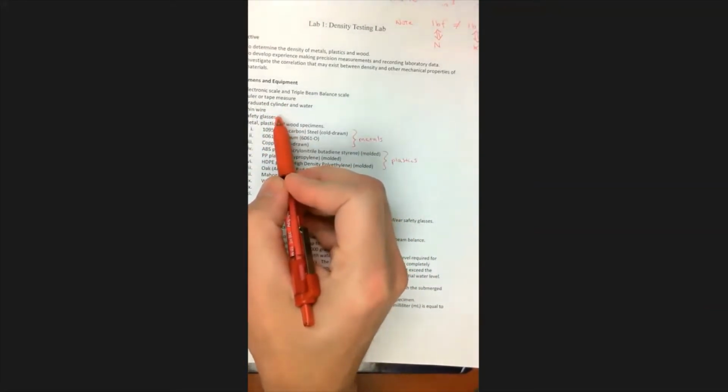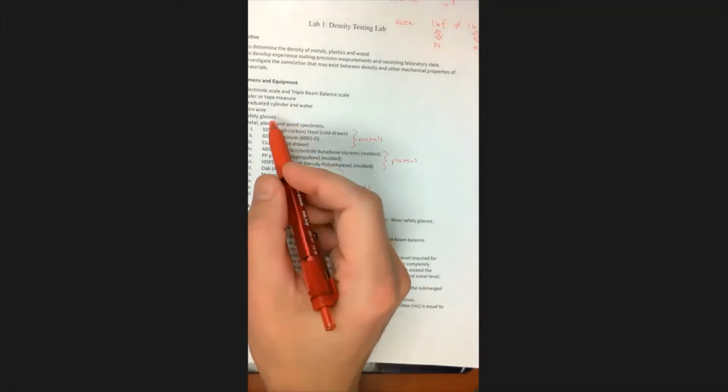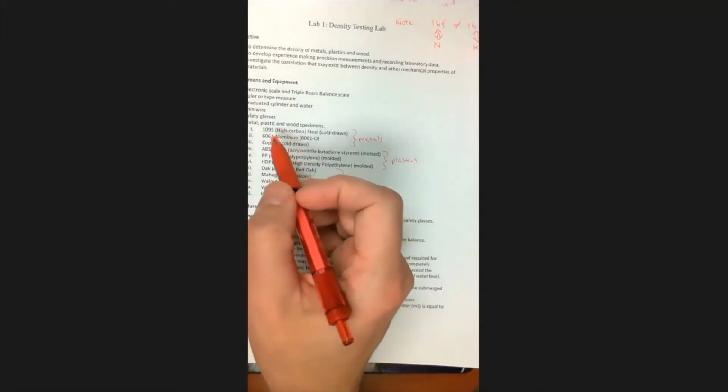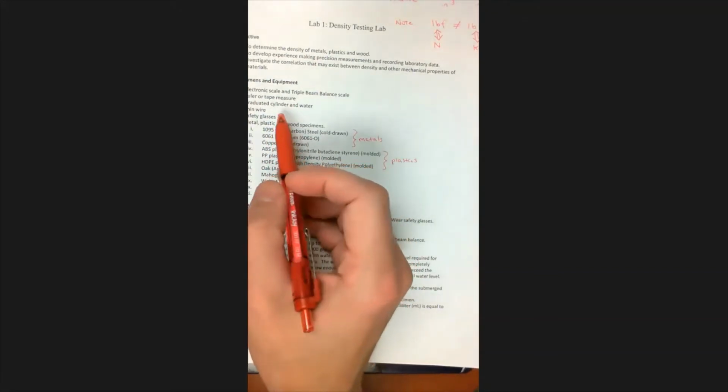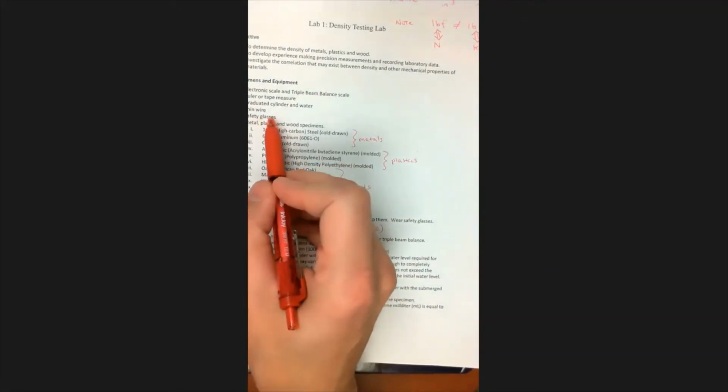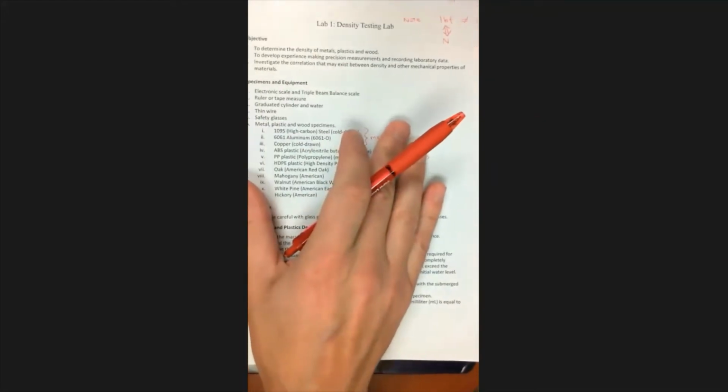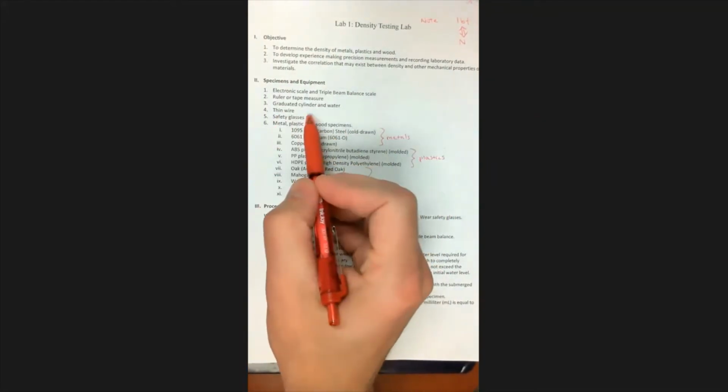We need safety glasses. Yeah, it's a little ridiculous to wear safety glasses in Lab 1. All we're really using are some blocks of wood and metal and plastic and rulers and stuff. But it gets us in the habit, and it's a professional practice of wearing safety glasses. So we're going to wear safety glasses.